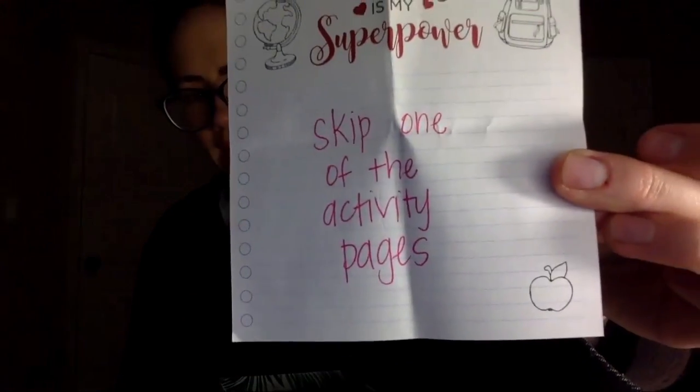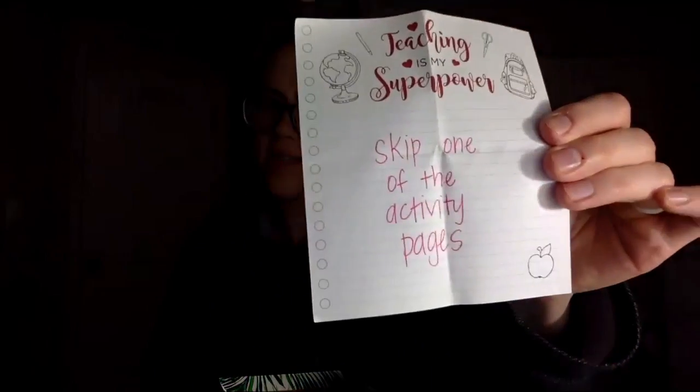Let's see what we have in our little treasure box. What do we have for our pirate adventure today? What's the little surprise? Oh, this is a good one. Skip one of the activity pages. So, I was going to give you another assignment, but since this says skip one of the activity pages, I'm not going to give you the extra assignment I was going to give you.